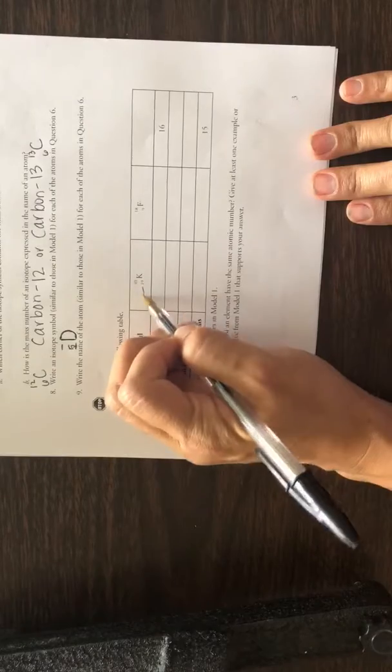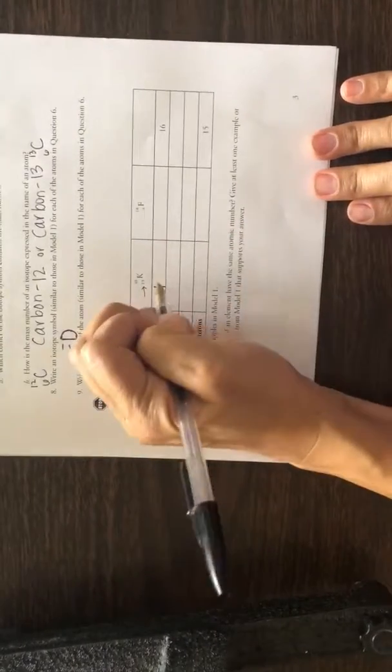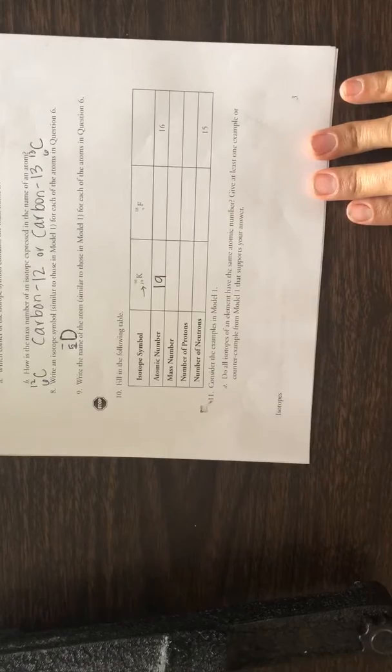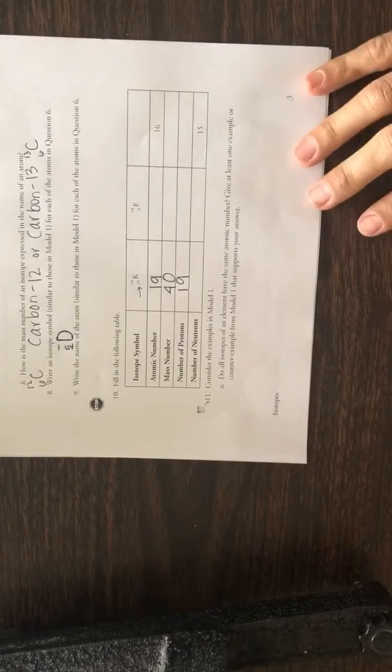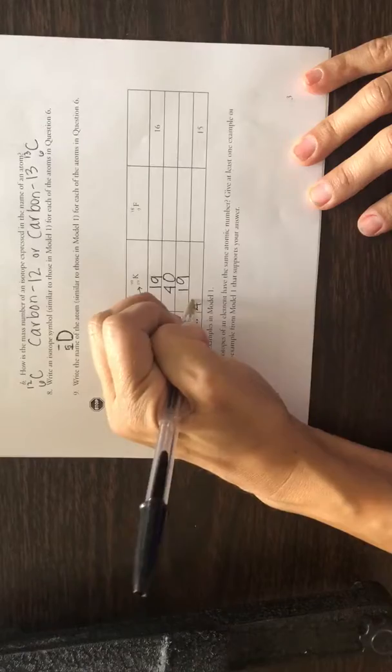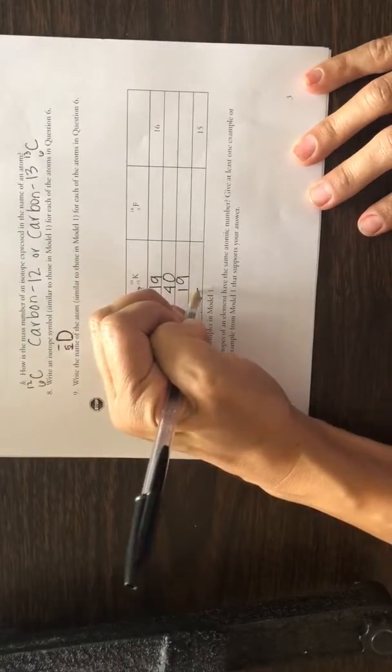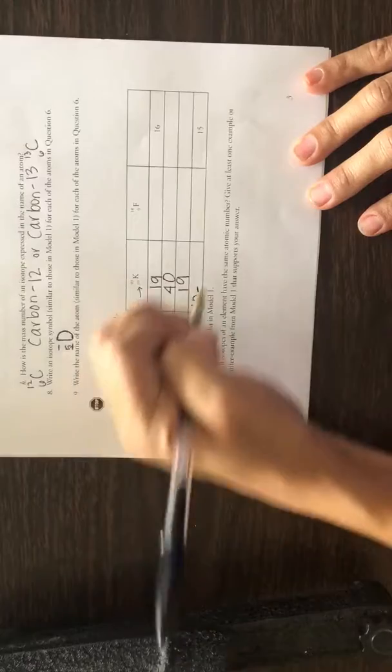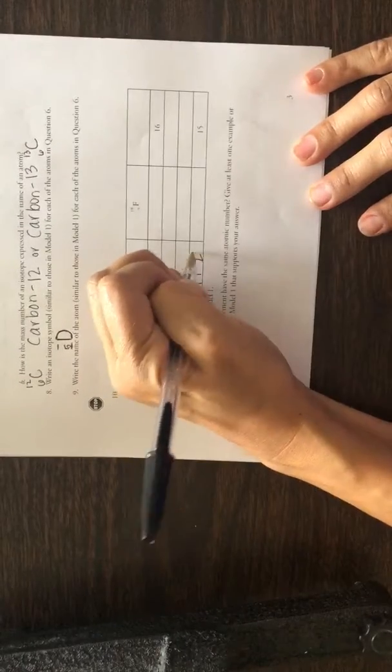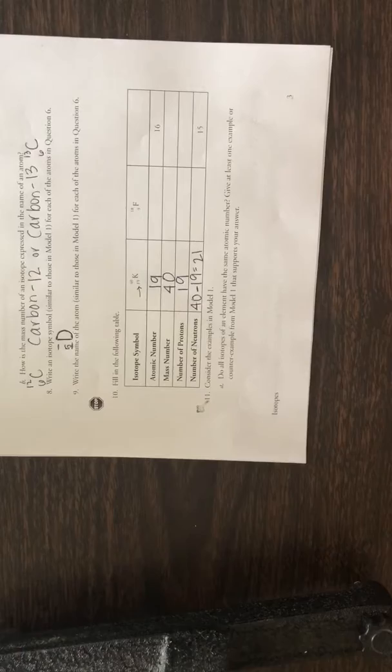The atomic number is, anyone? Yep. Okay. The mass number, yep. The number of protons. Correct. And the number of neutrons. You're going to take the mass number minus the atomic number, and that'll give you the number of neutrons. Does everybody feel comfortable doing those now after this much practice?